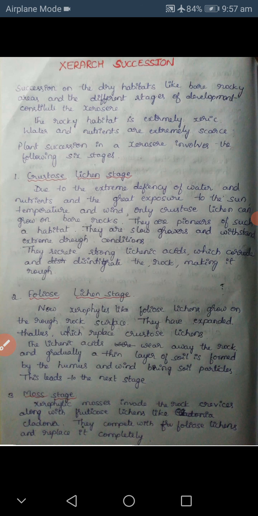Means these crustose lichens secrete lichenic acid that destroys the surface of the rock, making the rock rough. Then that leads to the formation of the foliose lichen stage. Means as the nutrients and water quantity increase, then the higher organisms will grow. Next step is the foliose lichen stage.